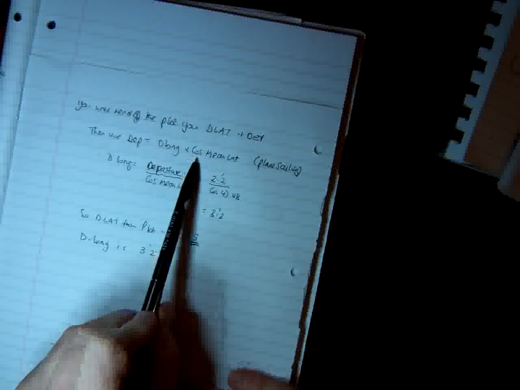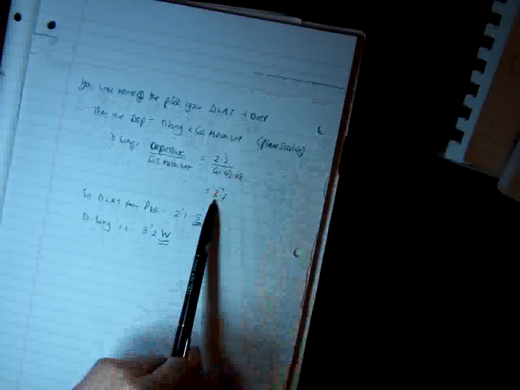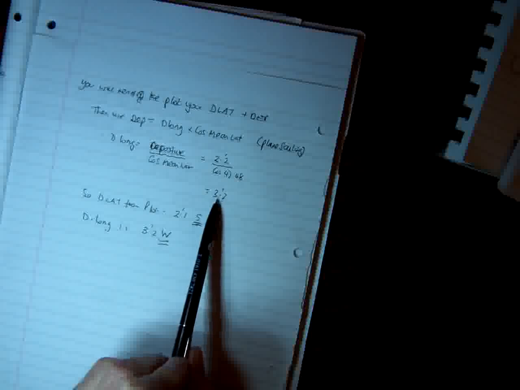So what we do, we use departure is D long times cos mean lat, which is the plain sailing formula. So D long will be departure divided by cos mean lat. The departure that we measured on the scale is 2.2. Cosine of 47.48, which is our mean latitude, and that gives us a value of 3.2. So that's our D long. So from the plot, our D lat is 2.1, and that's south.